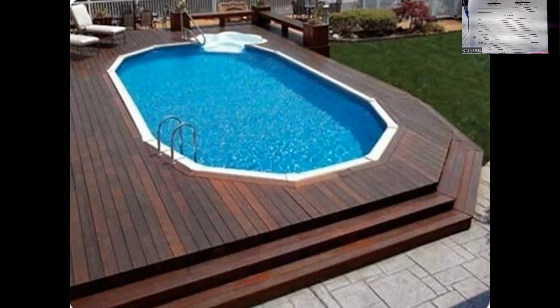Now I need you to picture that same day around 9:30 at night. Beautiful night swimming in this pool. What cools down faster, the deck or the pool? The deck cools down faster. So guys, why does the deck heat up faster and cool down faster?